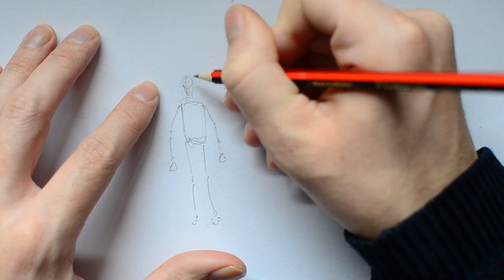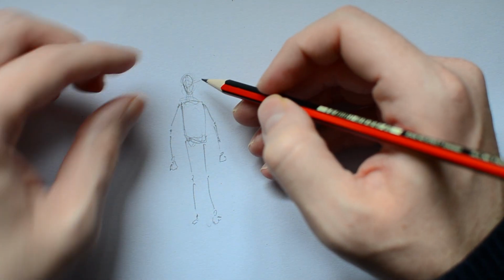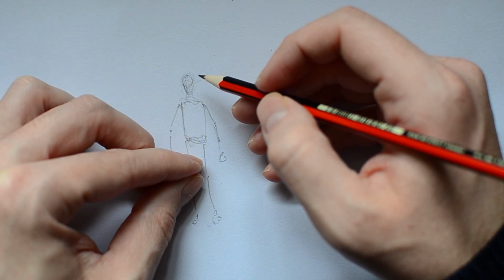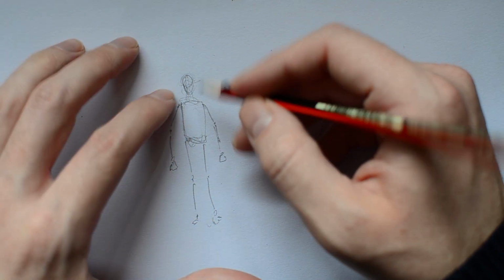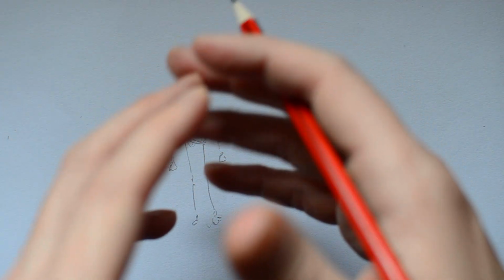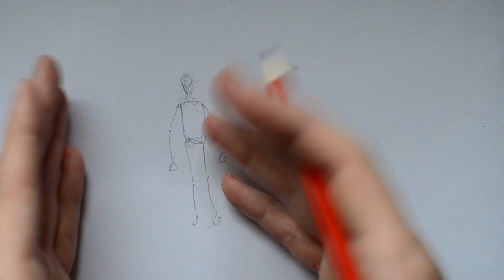So if you basically take this size of the head, here, 1, 2, 3, 4, 5, 6, 7, 8 heads will be more or less the standard size for a human if you want to do something more realistic. And as I said, female, male, doesn't matter, it always follows the same pattern.